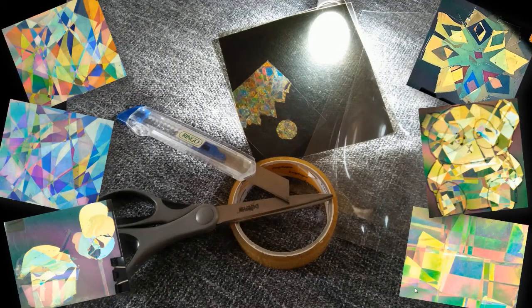Here are beautiful slides of what we call polarizing art made by students. All you need are a thin clear sheet of plastic, a cutter or a pair of scissors to cut out the desired shapes from cellophane tape.